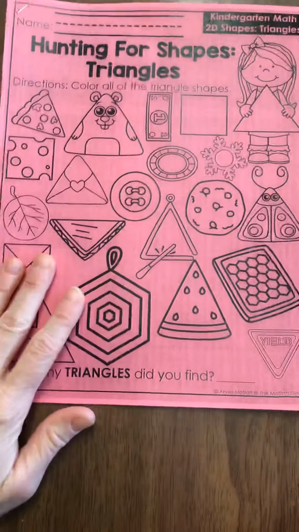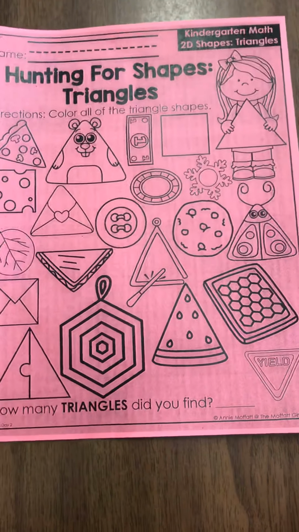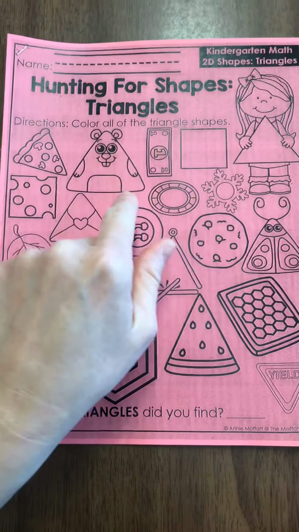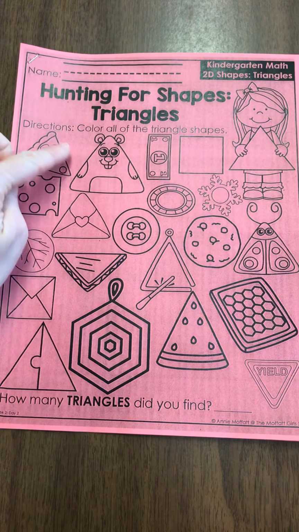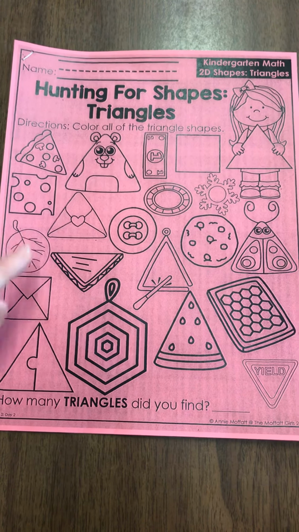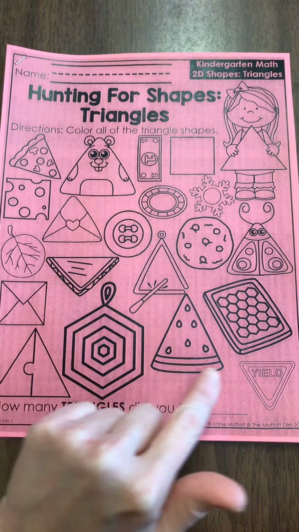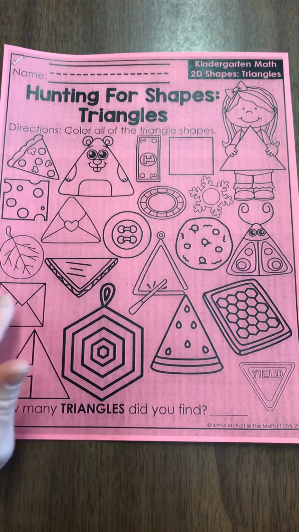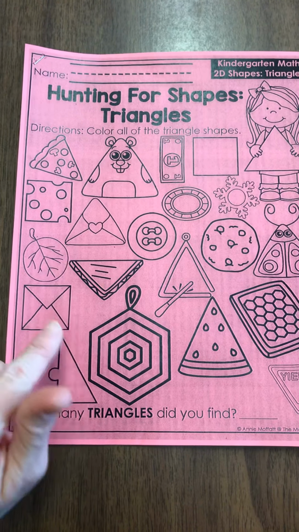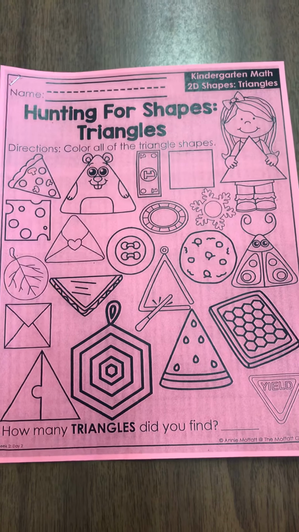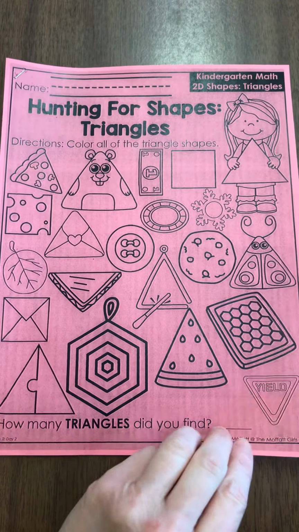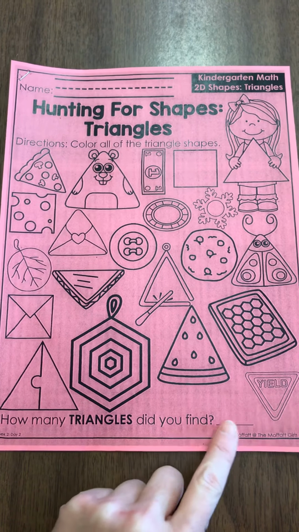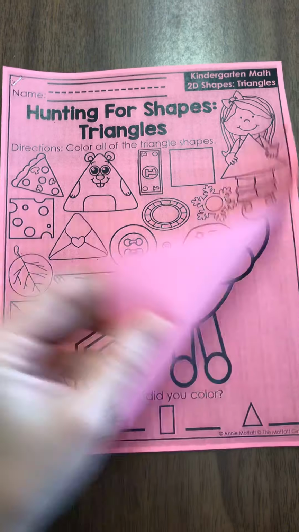And then we have one more little packet and then one more paper. So this one I thought would be fun because we're going to start working on shapes as well. Hunting for triangle shapes. So the directions: color all the triangles. Some of them are, you can tell, like this piece of pizza, a big old triangle. Some of them are hiding in the different shapes. So you might say, oh, well, this isn't a triangle, this is a different shape. But then you might see it within there. So you're just going to color all of the triangles that you see. And you can do whatever color you want on there, and then it says how many triangles did you find. So then you want to write that number there on the bottom.